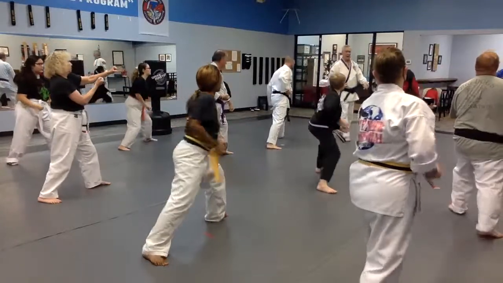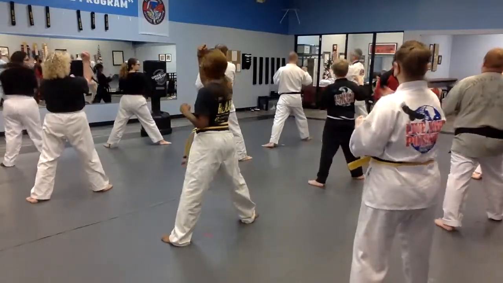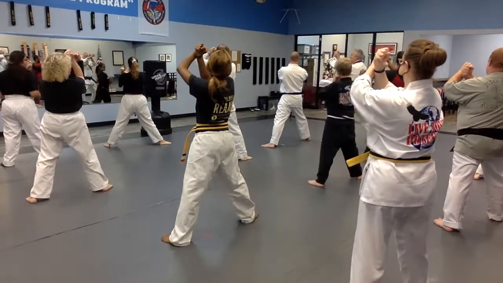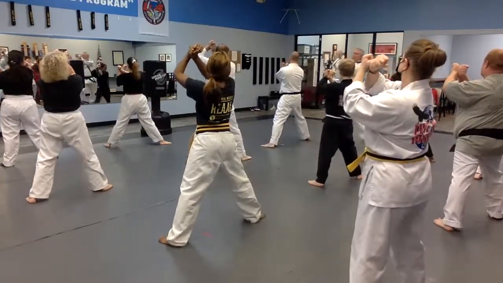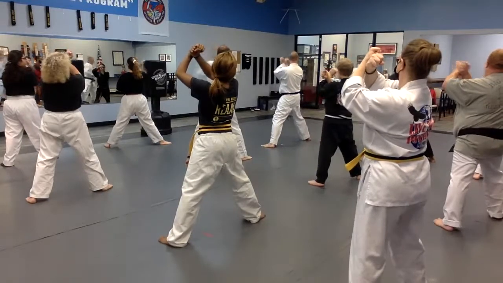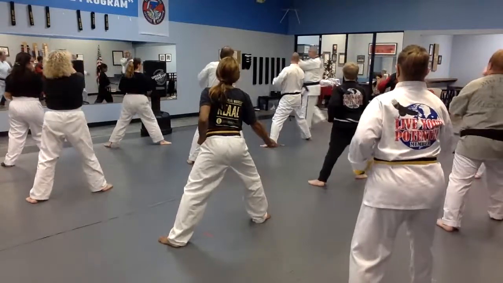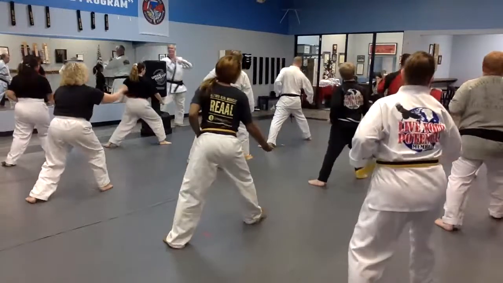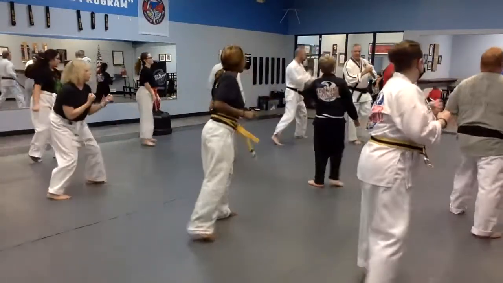I'll change it. The right hand, the fingers are facing you. Left hand, the back of the hand is facing you. Low block. Chamber. Now look where the wrists are here. They're not at the fist, but on the wrist. Low block. Chamber. Low block. Chamber. Low block. Chamber. Low block. Chamber. Low block.